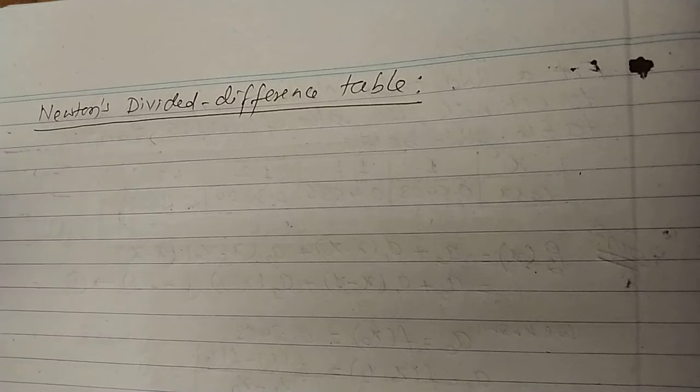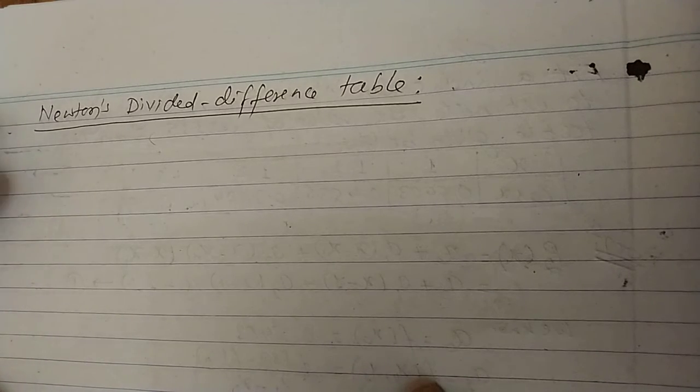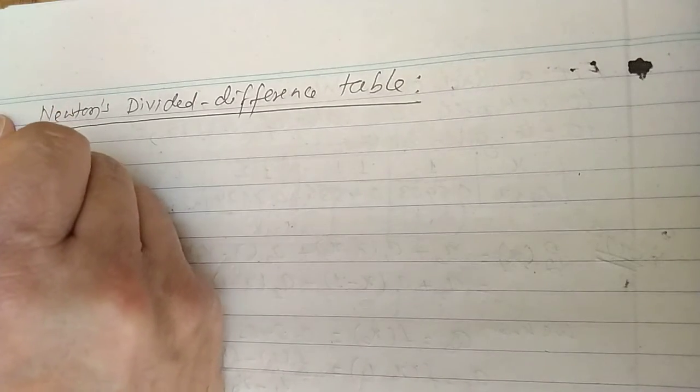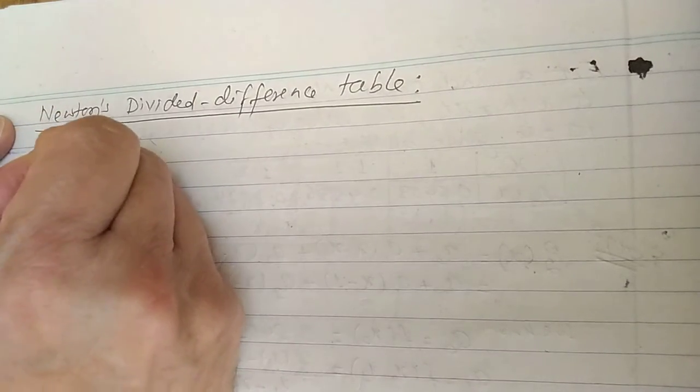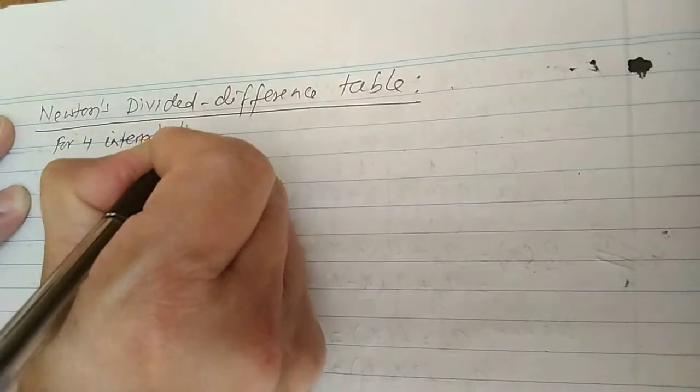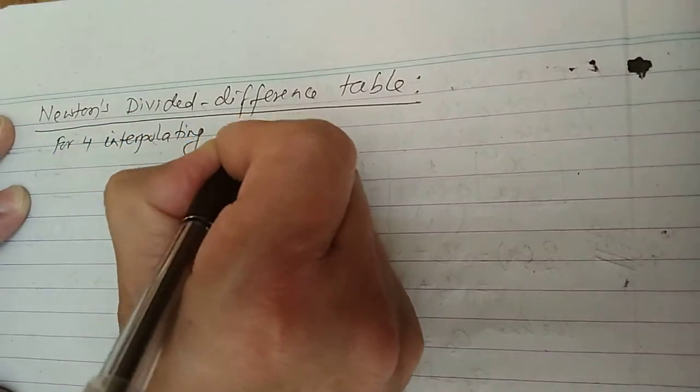Let us do an example for 4 interpolating points. Newton's divided difference table, how it is made. So for 4 interpolating points.